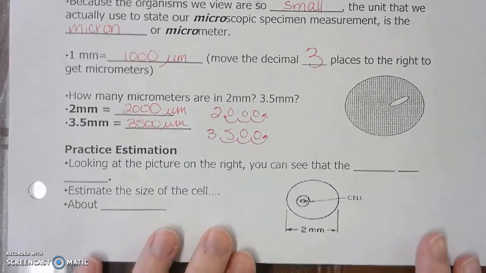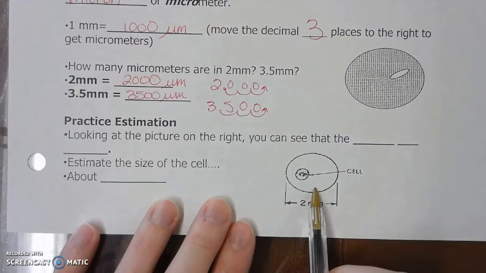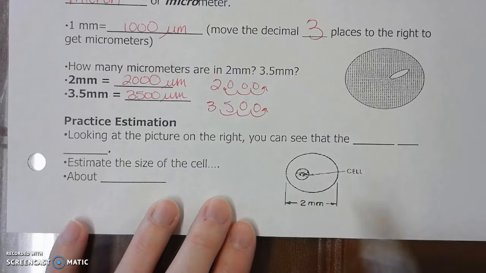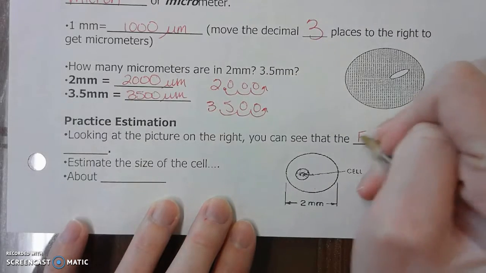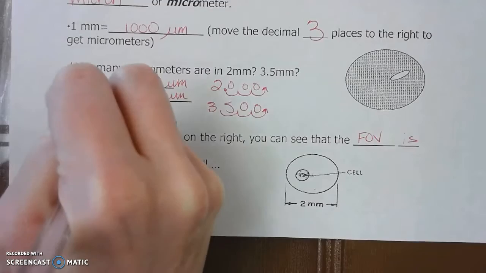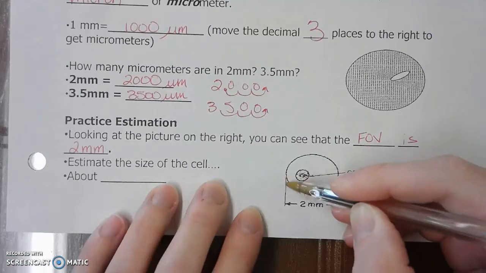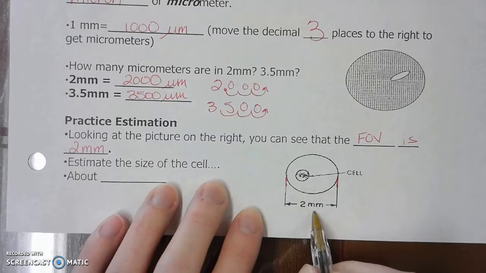On the bottom here, we're going to practice estimating the size. Looking at the picture on the right, which is actually down here, you can see that the field of view is 2 millimeters. So FOV is 2 millimeters. It's telling you that from one side of the field of view to the other is 2 millimeters.